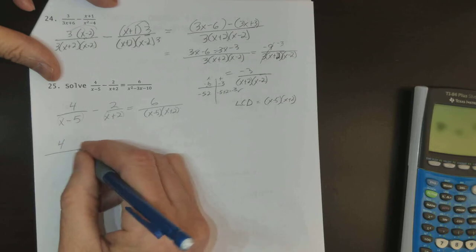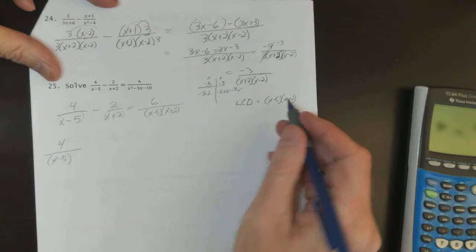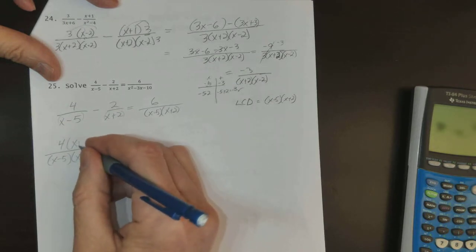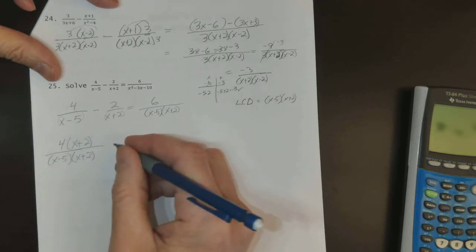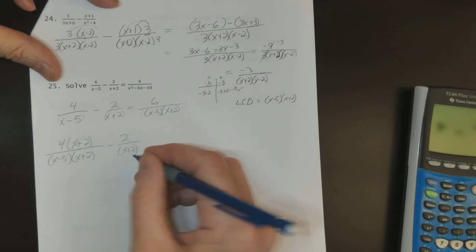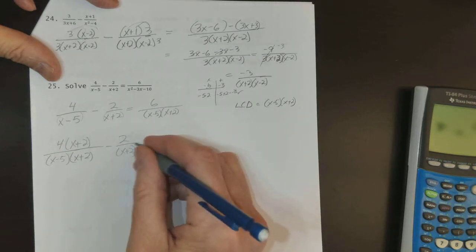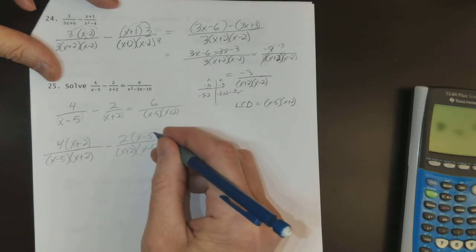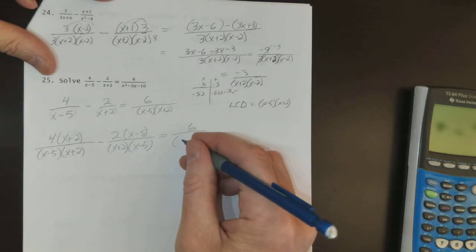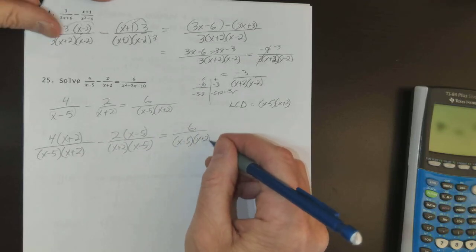So 4 over x minus 5, and I need the x plus 2 on that, times x plus 2 over x plus 2 minus 2 over x plus 2. I need the x minus 5 for that one. Times x minus 5 over x minus 5 equals 6 over x minus 5 times x plus 2.